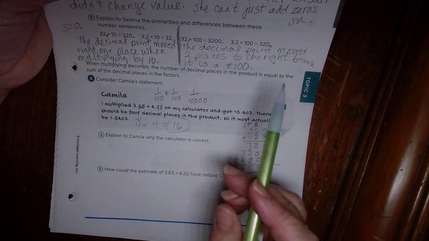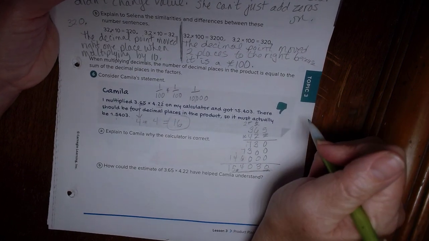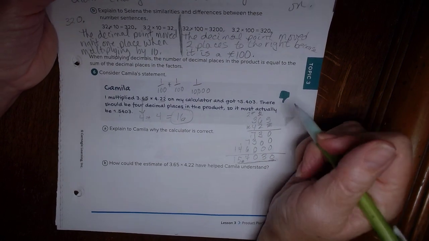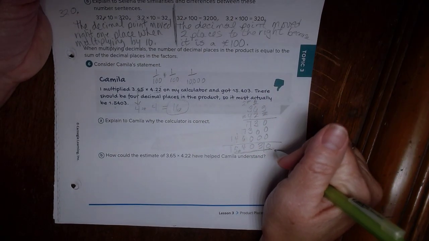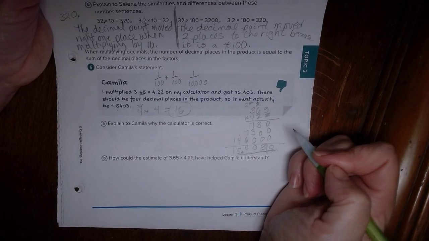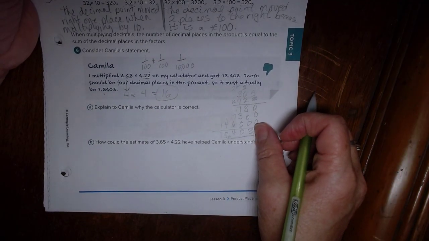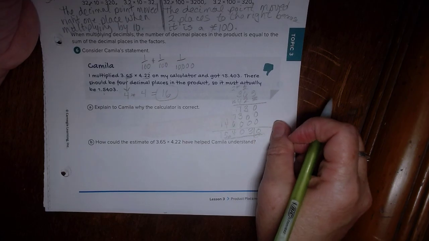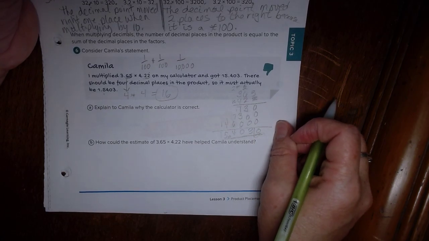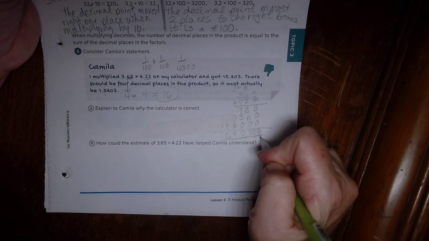So when you guys enter this into the calculator, if you did, which you guys aren't using calculators on this unit, the calculator will cut off that final 0 because it's a trailing 0. It's not needed. It doesn't change the value of the number. 15 and 403 thousandths is the same as 15 and 4,030 ten thousandths. This final zero isn't needed.